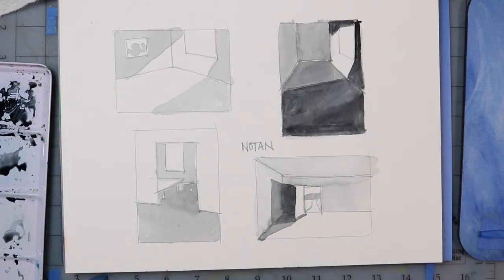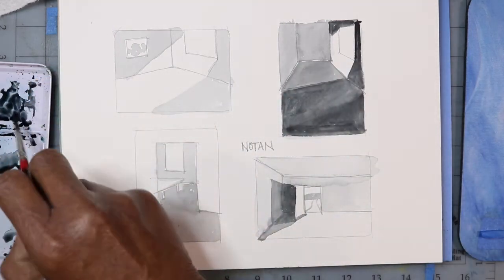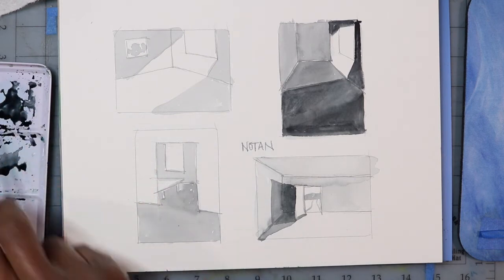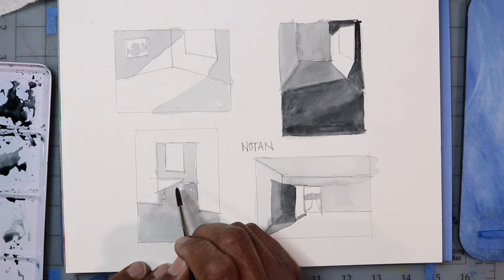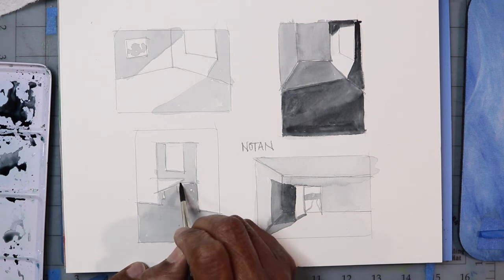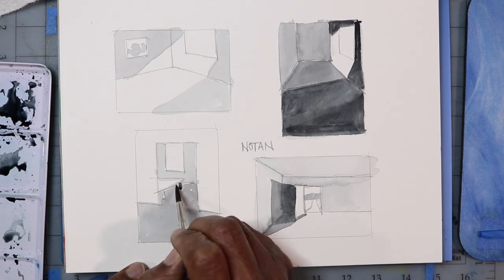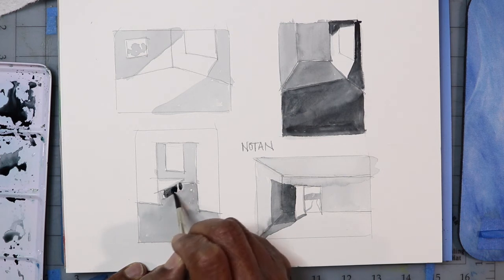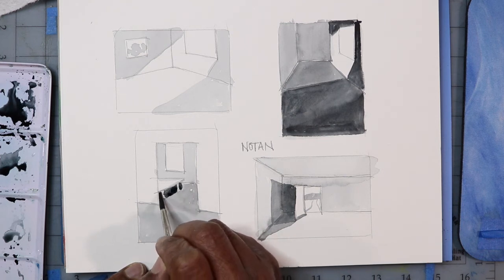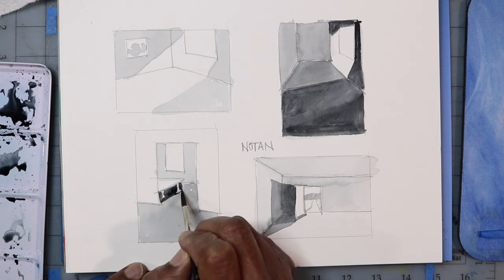So first place is I'm going to go over here. I have this little table here, so normally there would be some kind of shadow under the table, so let's put that in. A little shadow under the table.